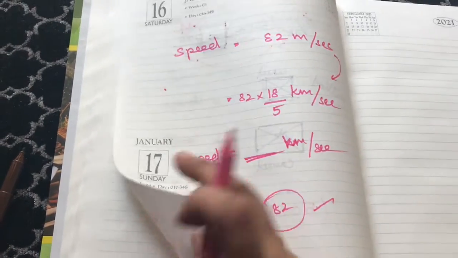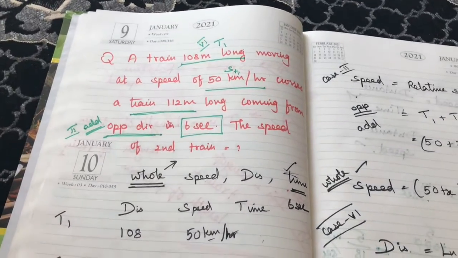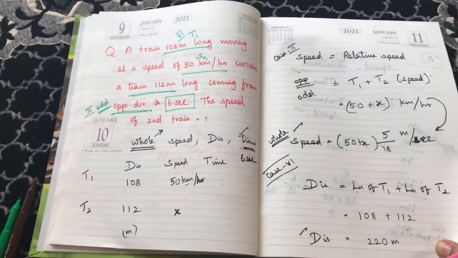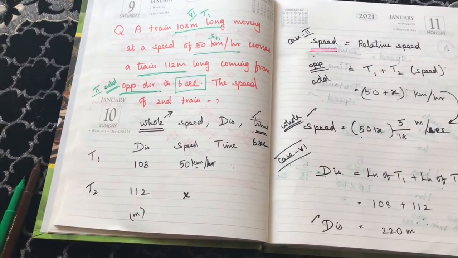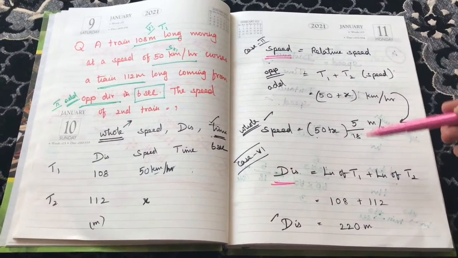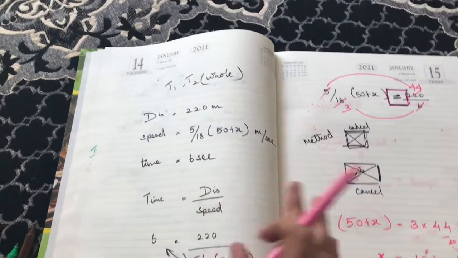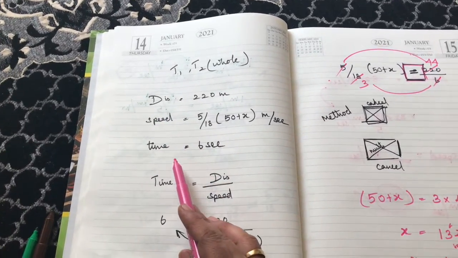Okay, so this is a simple sum and you can easily calculate it by using case 2 and case 4, right? You can see here case 2. Just find the speed for the whole thing and find the distance comparatively for the two objects. So we know distance, speed and then time.